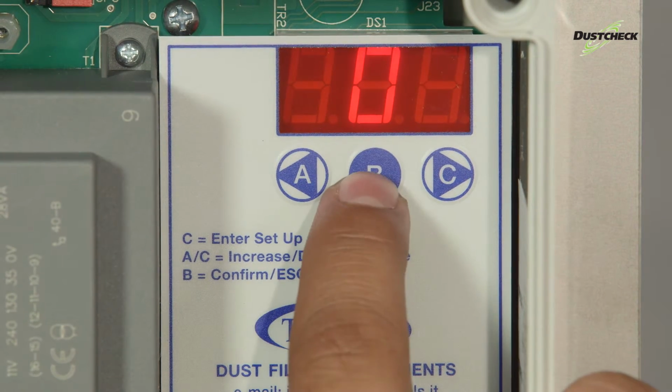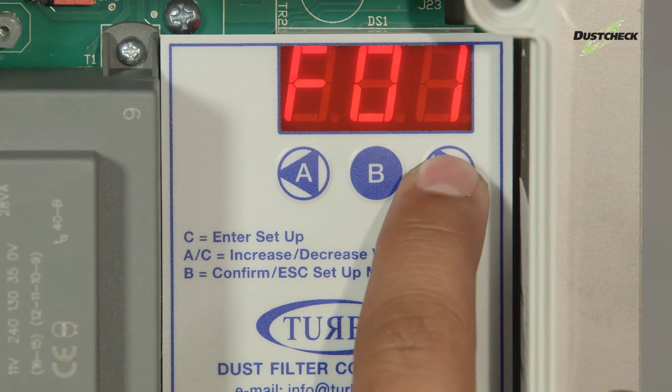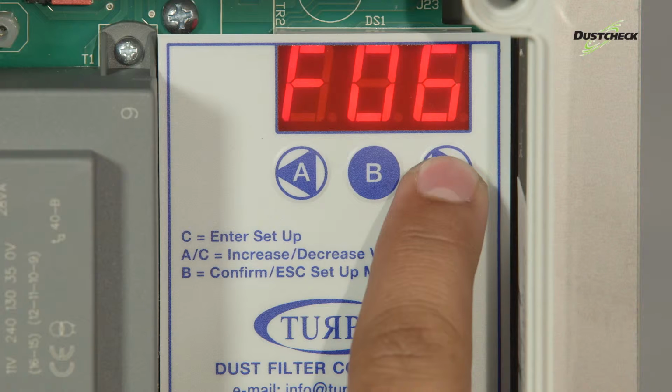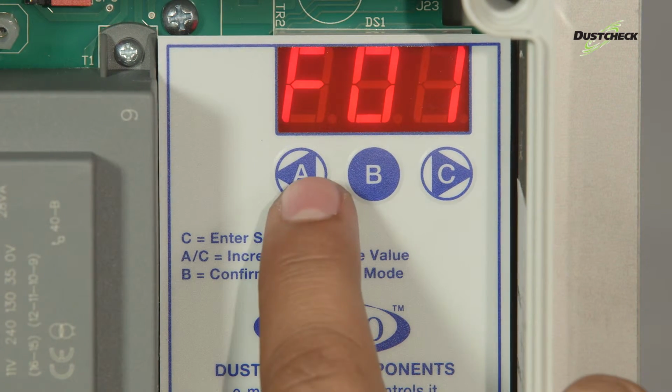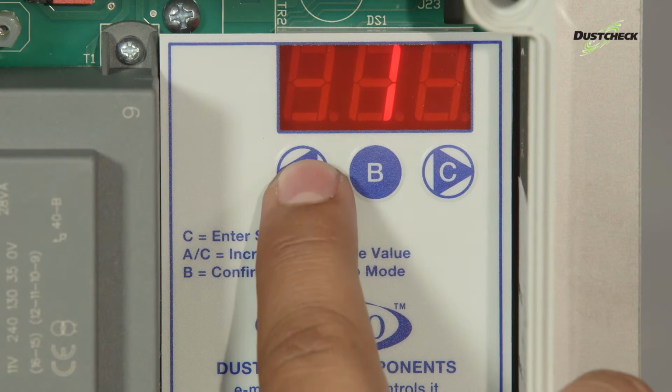Press C to get the F01 menu. If you have just entered the menu, it should show F01. If not, press C again to scroll through until you have F01 showing on the display. Use keys A and C to change the setting. Once correct, press B to store the setting.